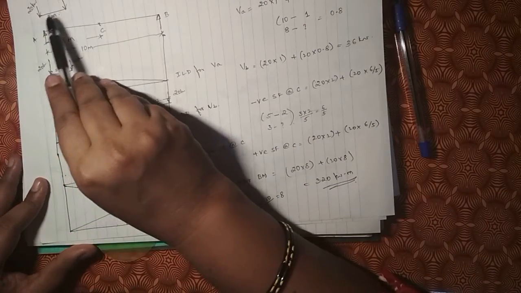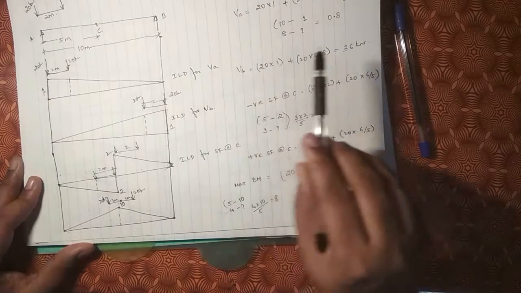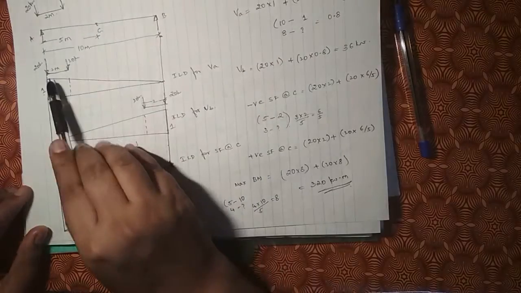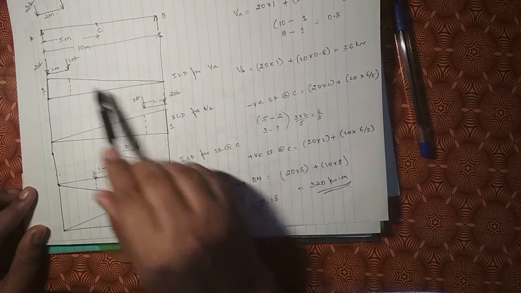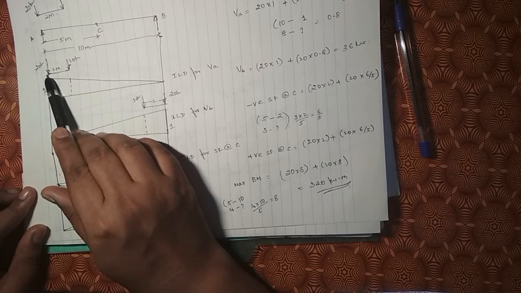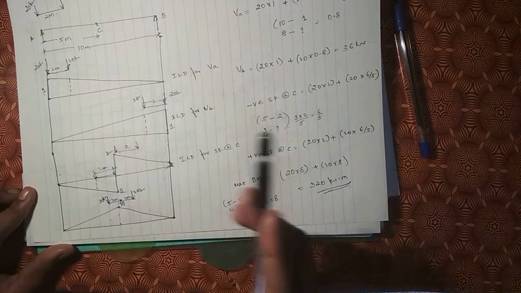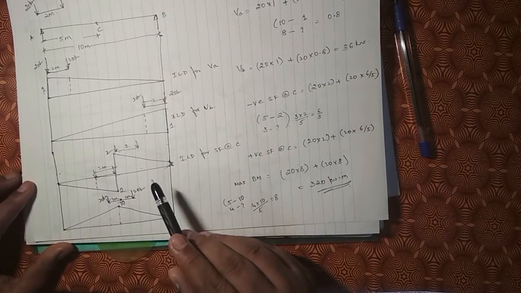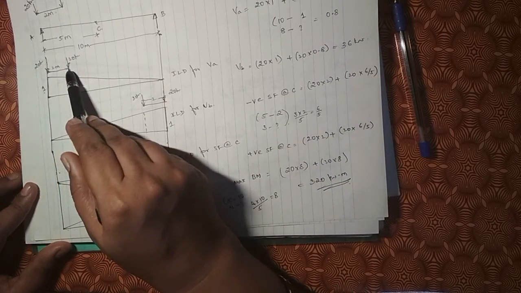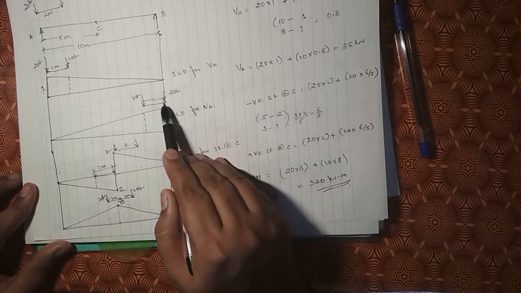The next case was where there were 2 point loads, at a distance of 2 meter from each other. For each case, one load is kept at the maximum point, with the other preceding or succeeding it. In order to evaluate VA, the load is preceding, whereas for VB, it is succeeding.